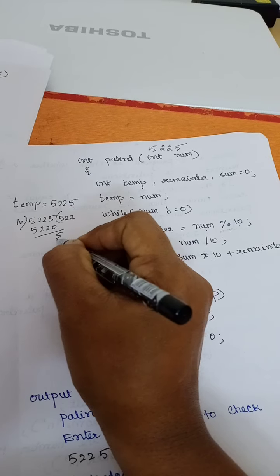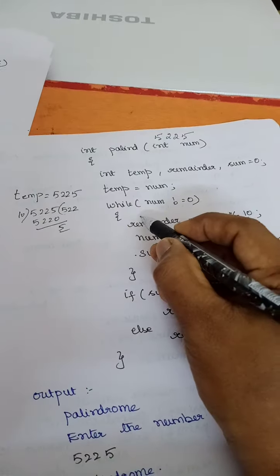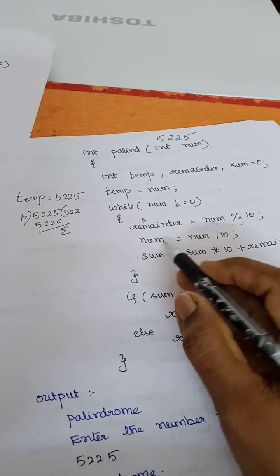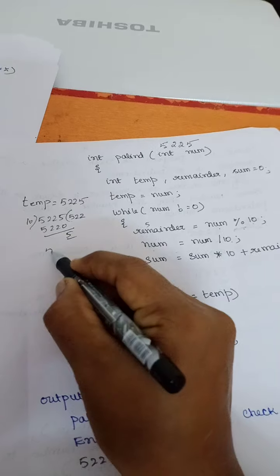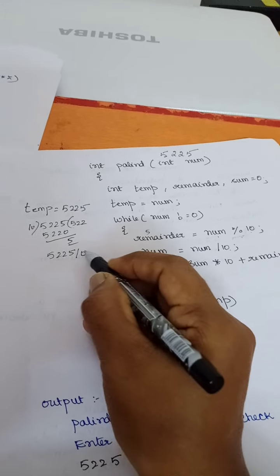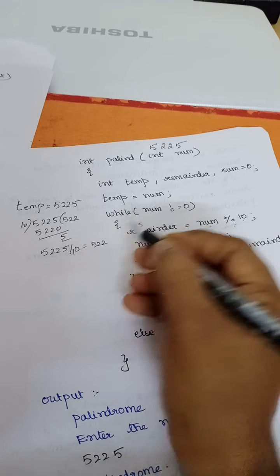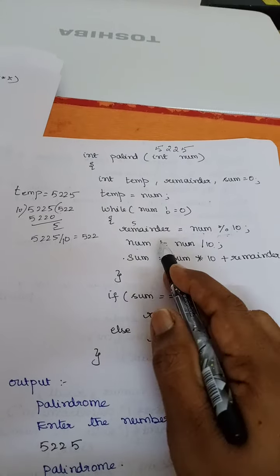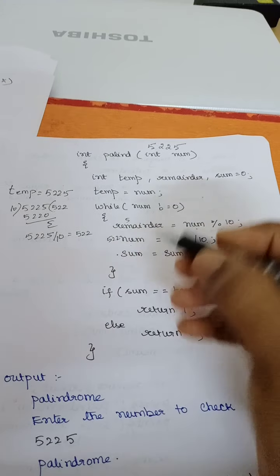The remainder I am getting is 5. This 5 I will store in remainder. And num equal to num by 10. So here I am going to divide this 5 2 2 5 by 10, so I will get 5 2 2. This I will store in num. Now my new number is 5 2 2.